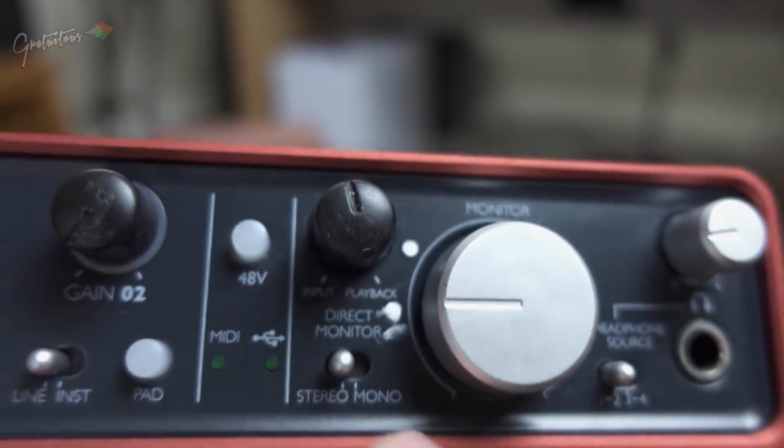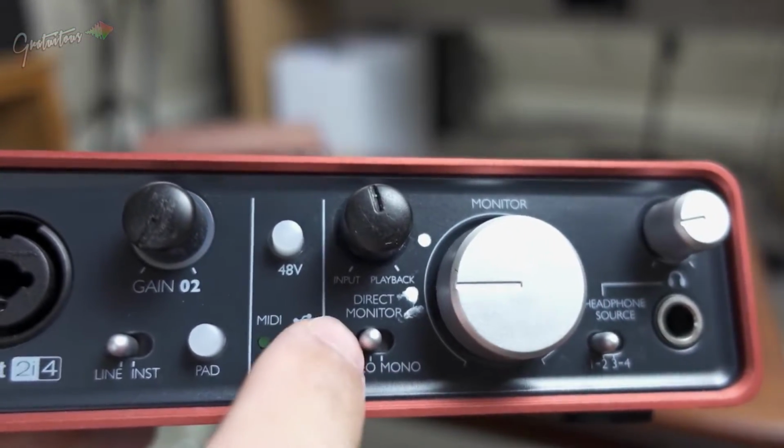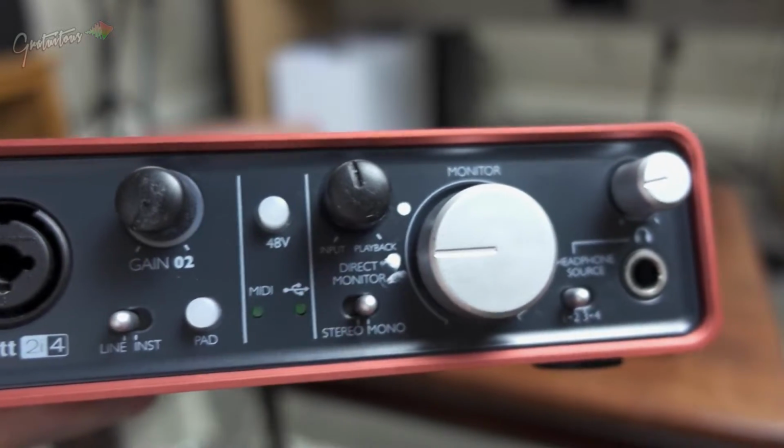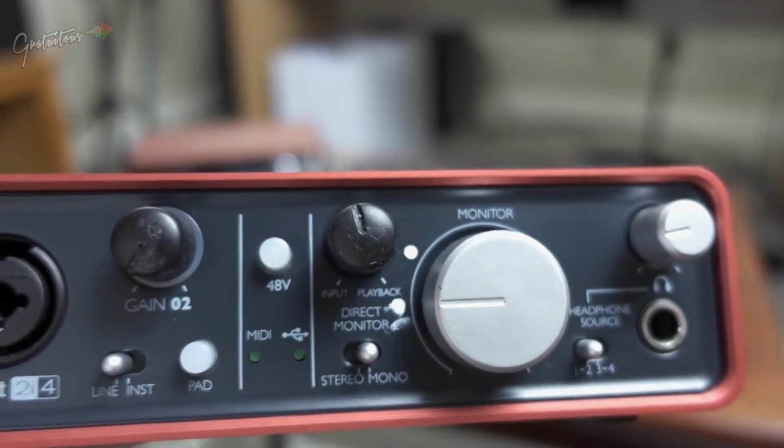So we have a stereo and mono switch here. I'm not 100% sure what it does for this audio interface. If it allows you to listen to your mix in mono, that would be really, really powerful. That's a really powerful thing to do.